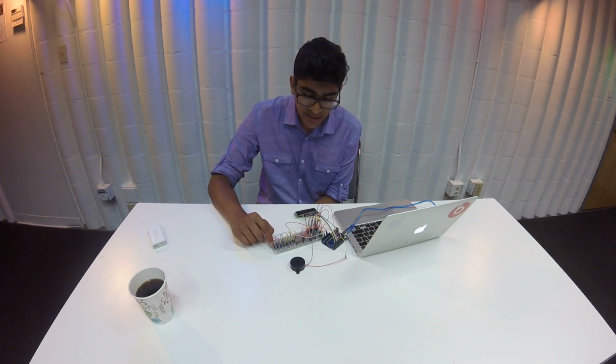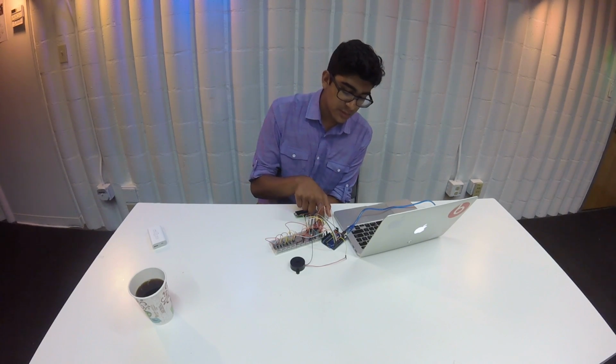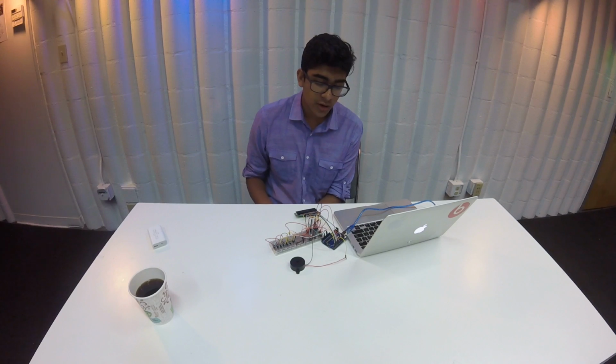Whereas in the keys itself, it's a preset amount of current. So for the keys, I can only play a maximum of 7 notes. Whereas using the preset songs, I can play any song I want on the buzzer.